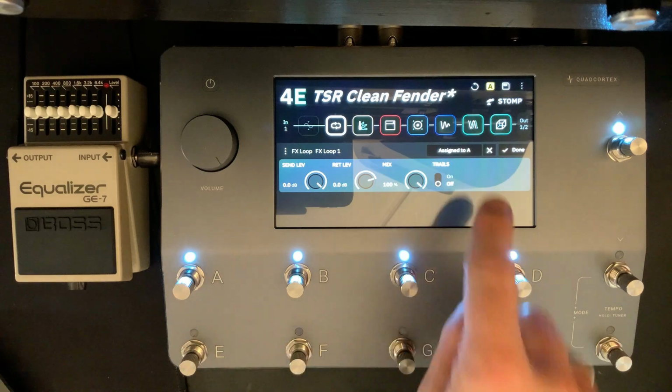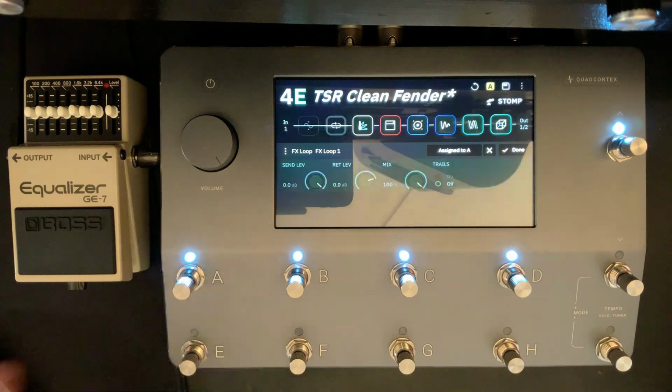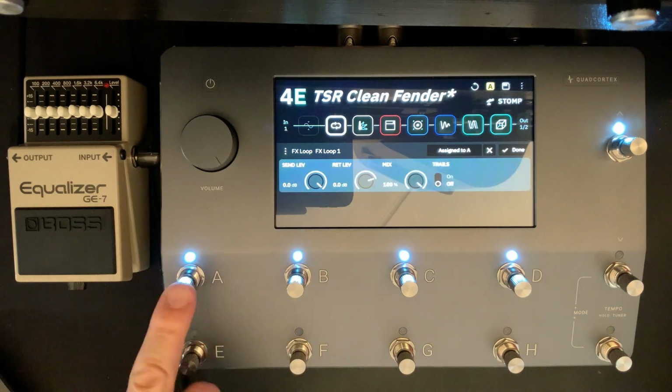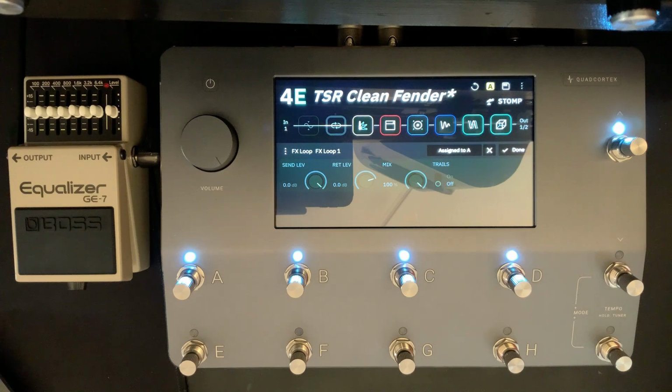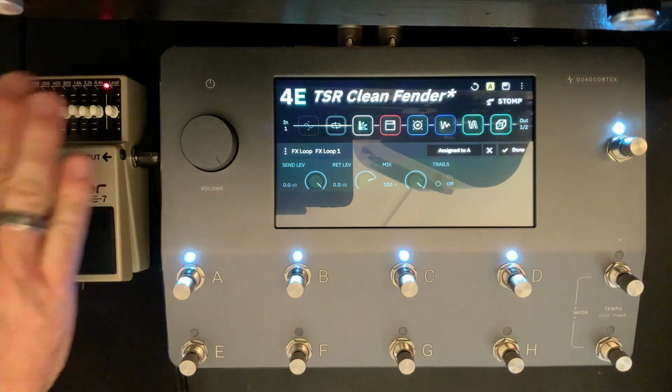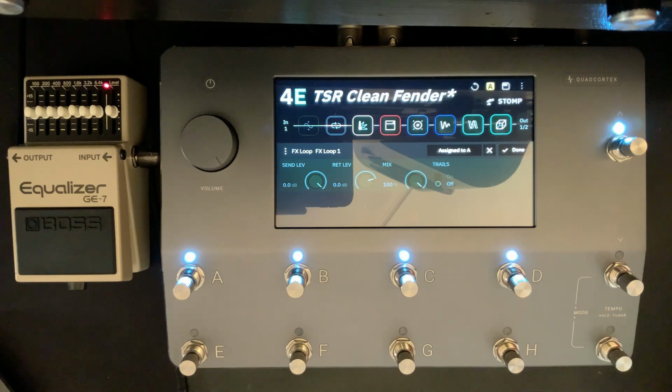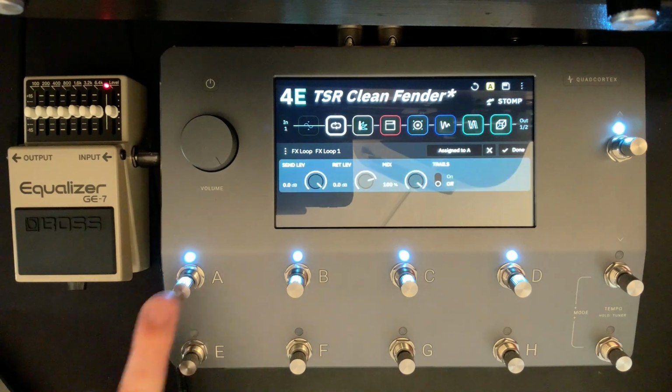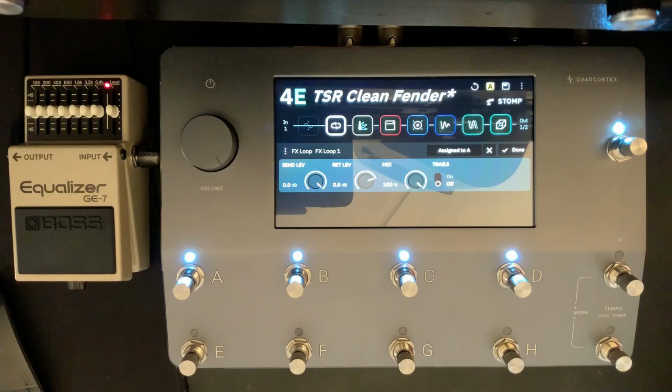As you can see, this block is assigned to pedal A. So if I click on pedal A, that'll turn that block on and off. So that's on. That's off, so it makes no difference at all. And if I turn the pedal on as the pedal's flat, it makes no difference.